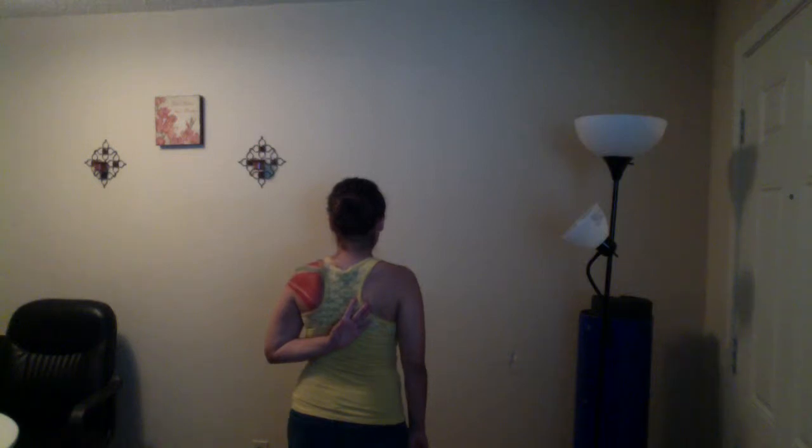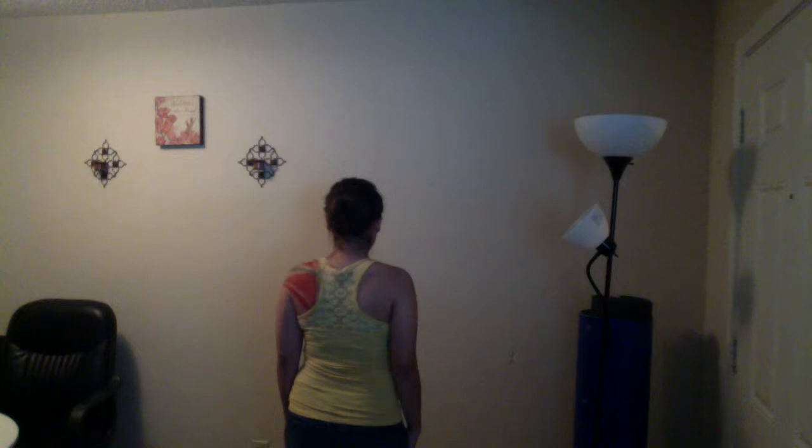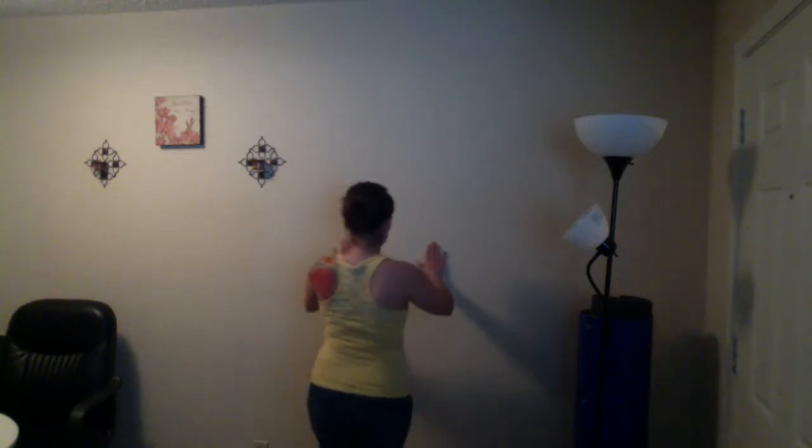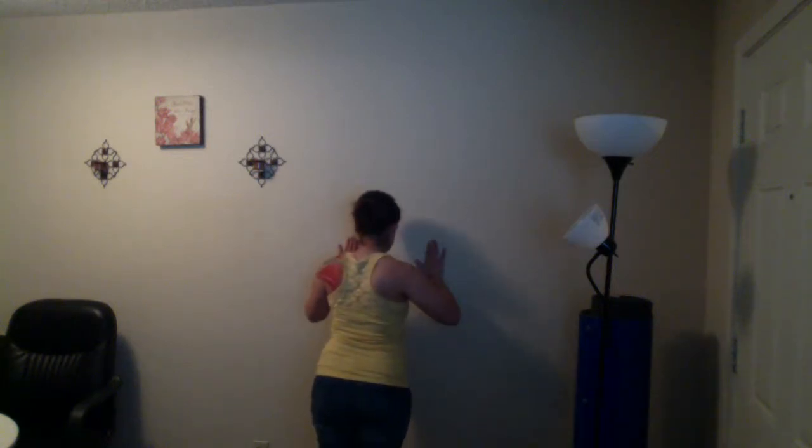The next test is where Maria will be doing a push-up on the wall. The push-up on the wall test is pretty much for winging of the scapula.